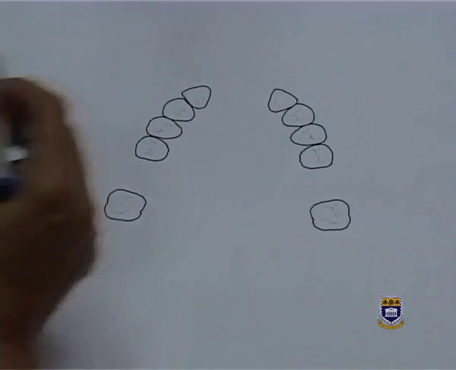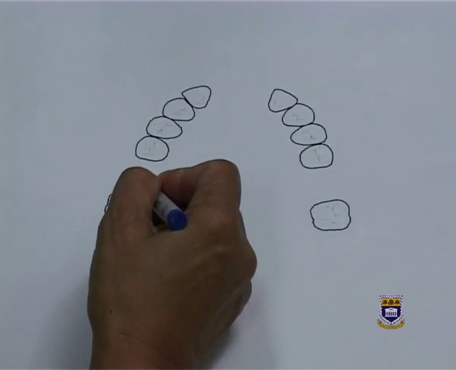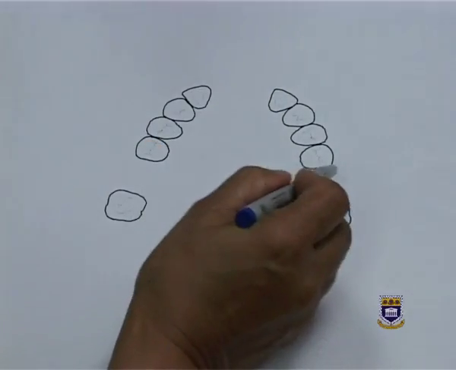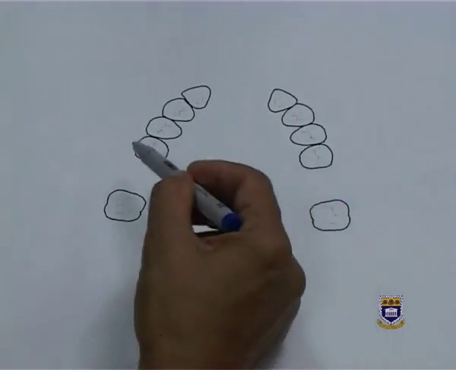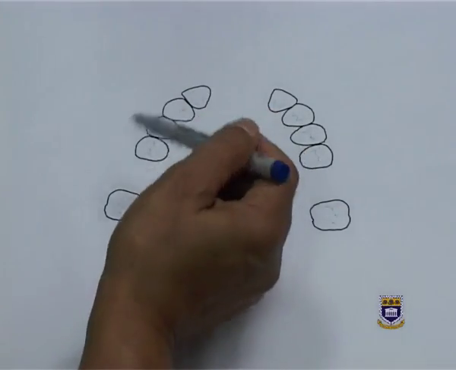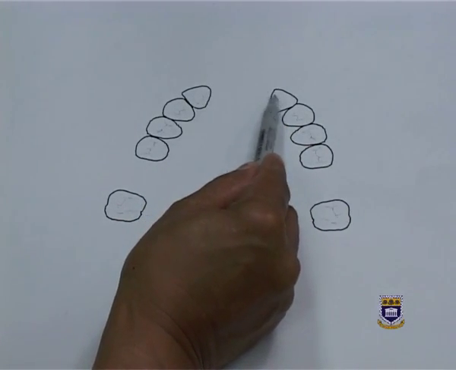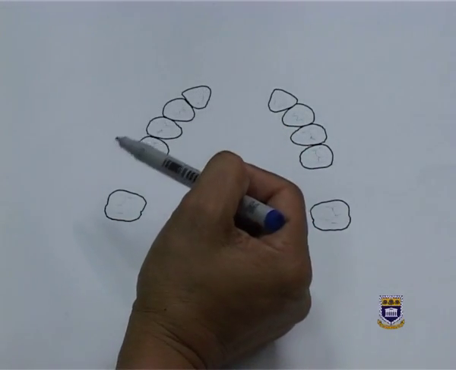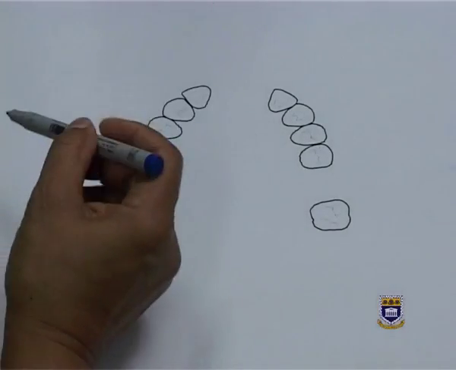For this patient, which is also a class 3 modification 1, 2, remember we always classify according to the posterior saddle and if we are going to replace teeth. Now this patient had 2 centrals removed, and we've got a lateral and a lateral as abutments anteriorly. Posteriorly we've got premolars and molars.